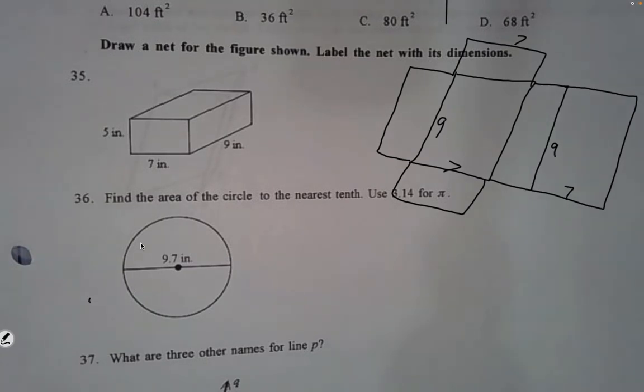This is labeling. And what are the other pieces? 5. So I'm thinking these are 5 and these small parts are 5. How does that look? I've labeled a few parts and I drew my net figure. Does anybody not understand that? It's going to be the same drawing tomorrow. I'm sure of it. Okay?